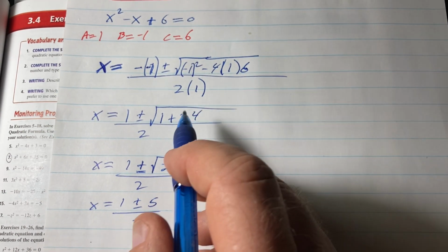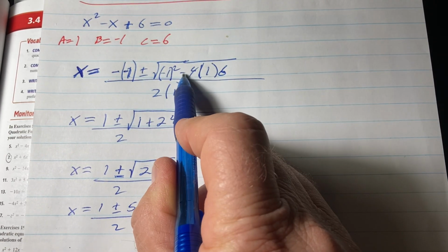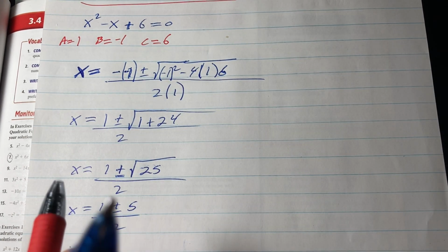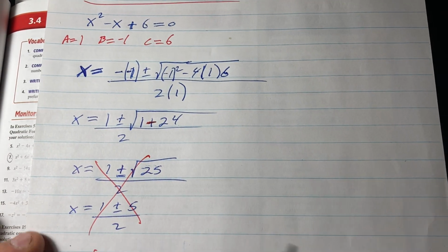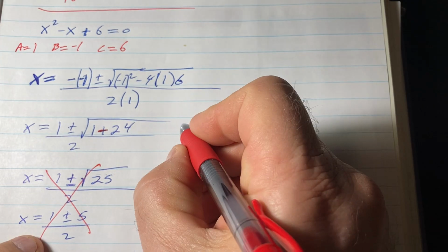Oh, I can't believe I made that mistake. I made the boo-boo right here. This is a minus times a plus times a plus. It's a negative. That's a negative. Boo-boo. This is not correct. That's a mistake I did not plan.